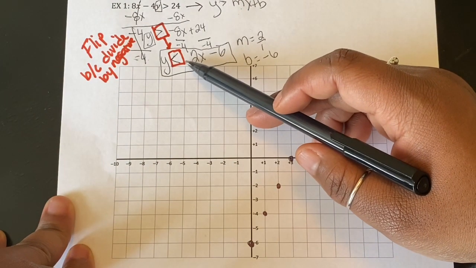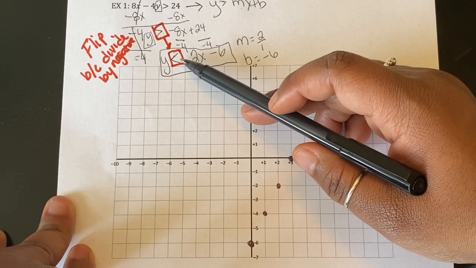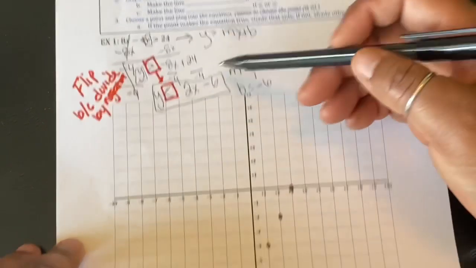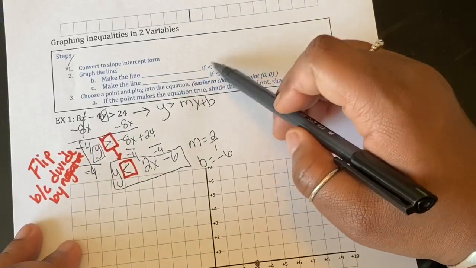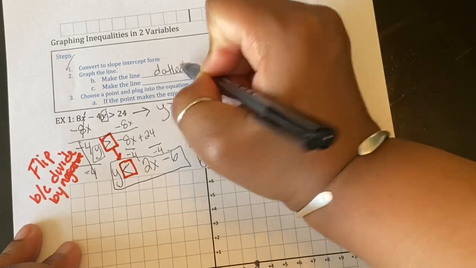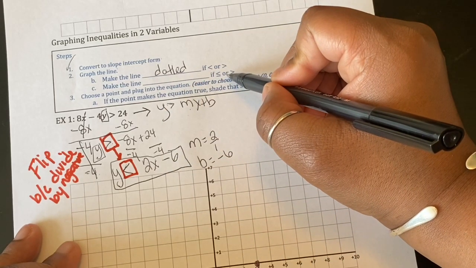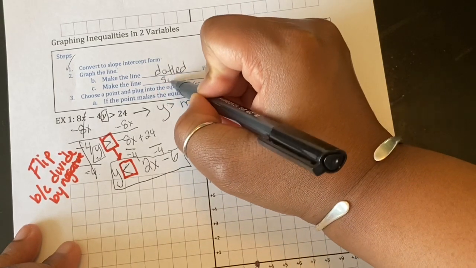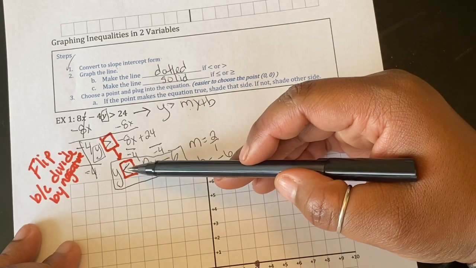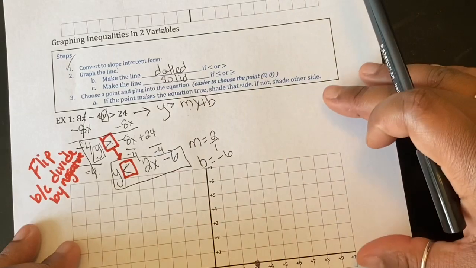Now that I've graphed my points and it's clear that they're aligned, I have to decide, is it a less than or equal to, less than, greater than or equal to, or greater than. Because remember, if it's just greater than or less than, it's going to be a dotted line. If it's less than or equal to or greater than or equal to, it's going to be a solid line. And as we see here, it's just a less than, which means it's going to be a dotted line.